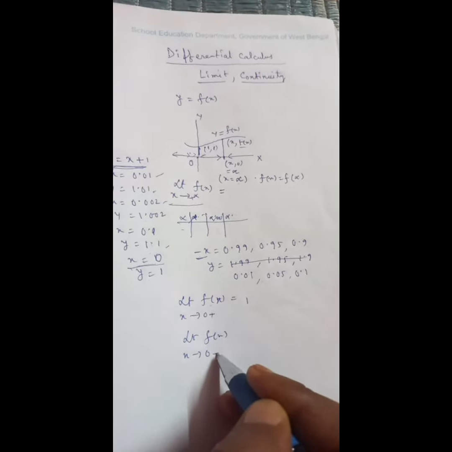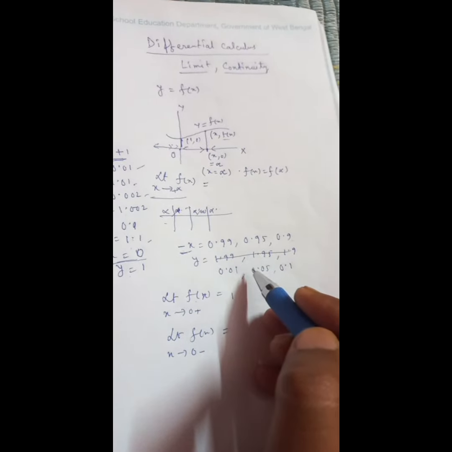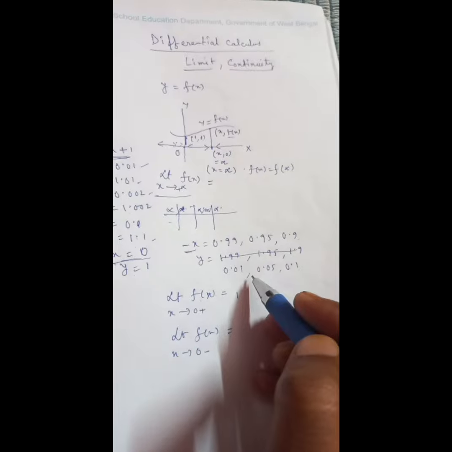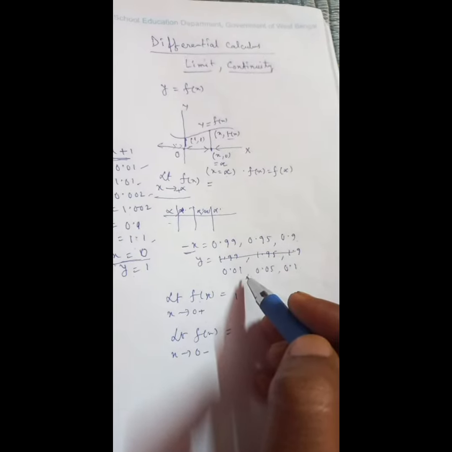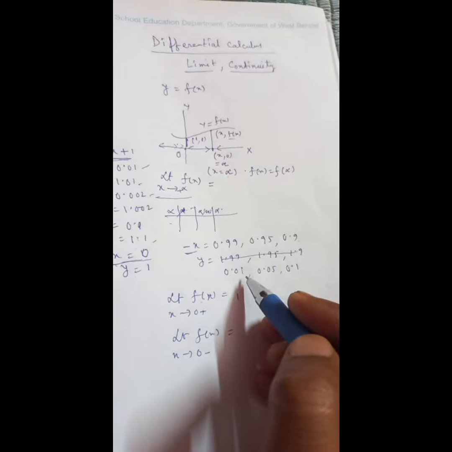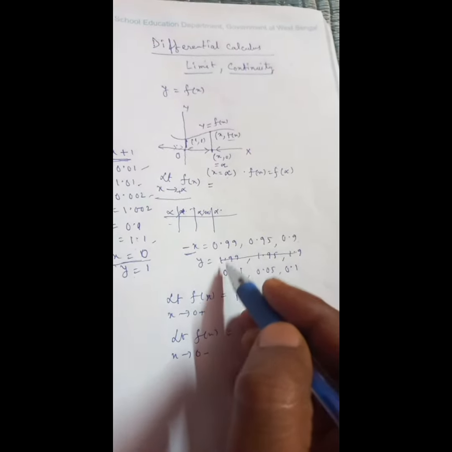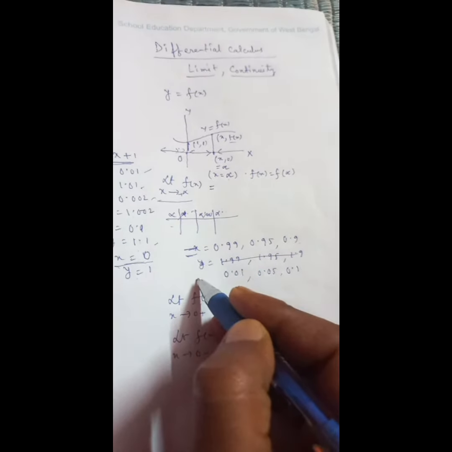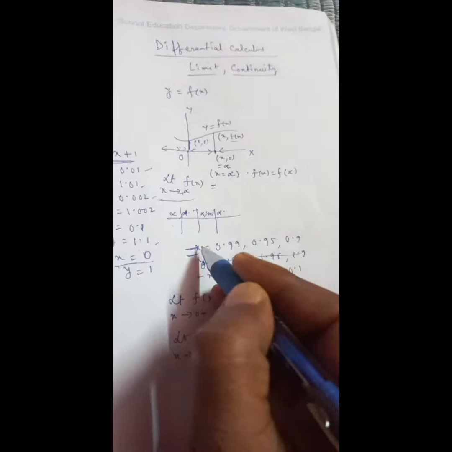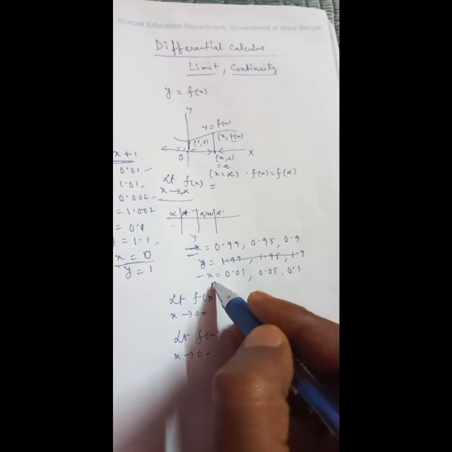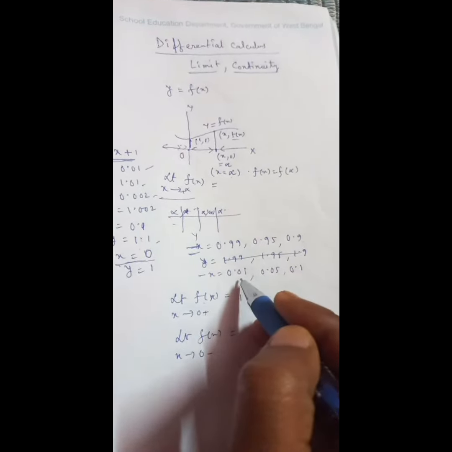then also we are looking at it oppositely, here it will be minus x. This is minus x, this is y. So all values are here negative.